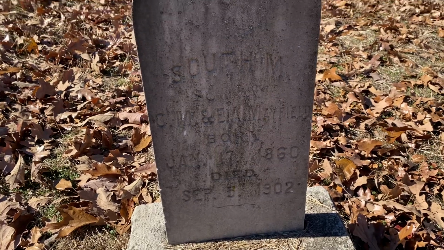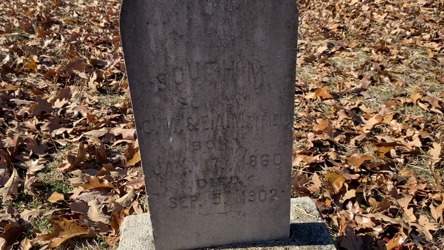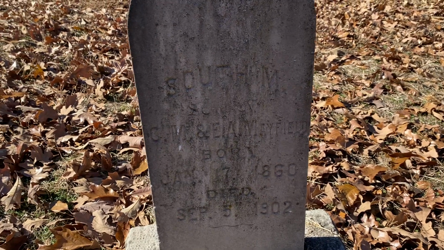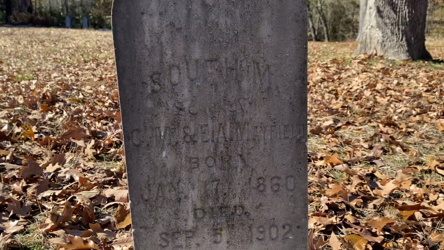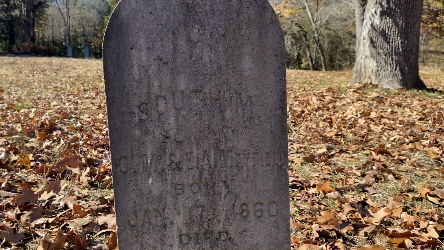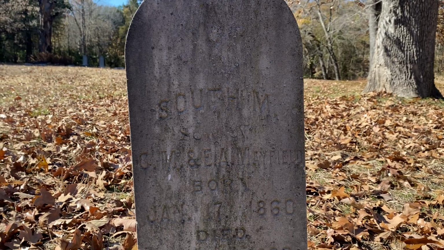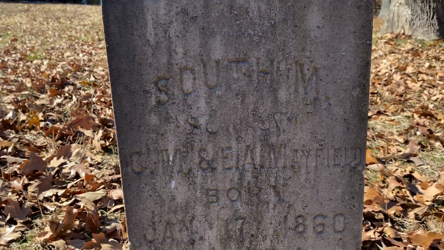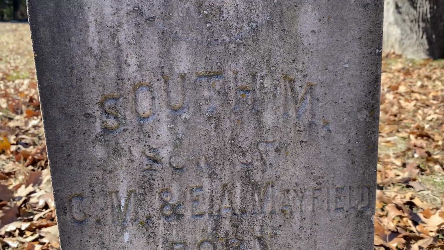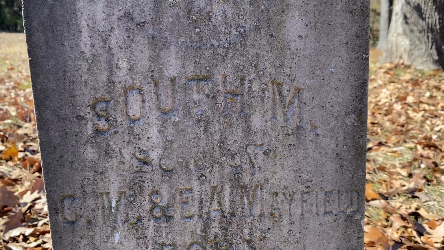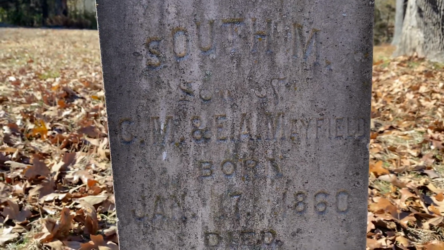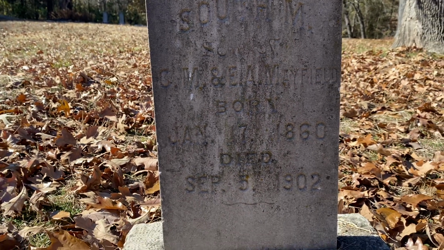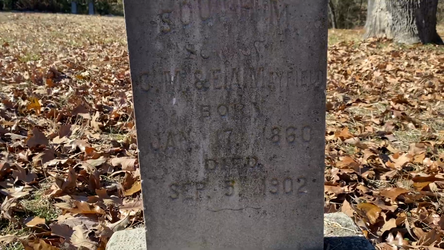What does that say? South. What does that say? SOUTHM. Is that what I'm reading? Let's see what it says on the camera. See if we can read it on the camera. I don't know, but it does say son of C.M. and E.A. Mayfield. He was born in 1860 and died in 1902.